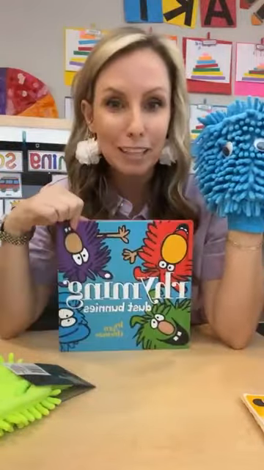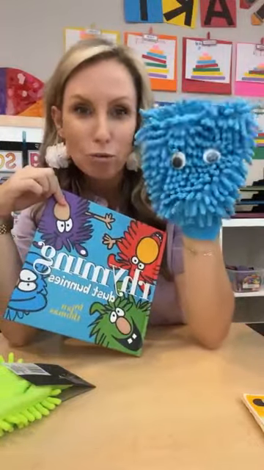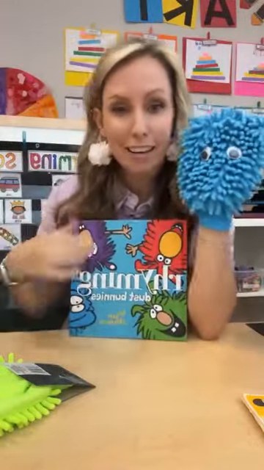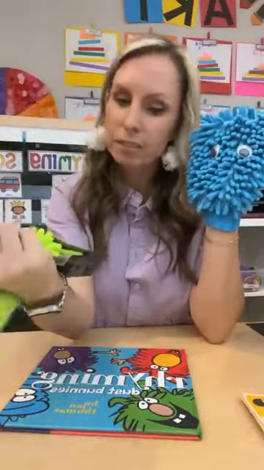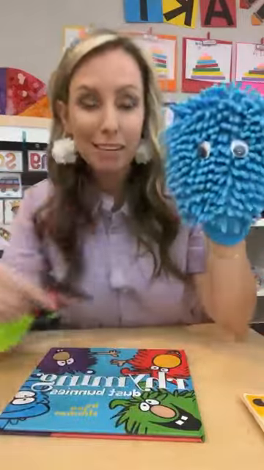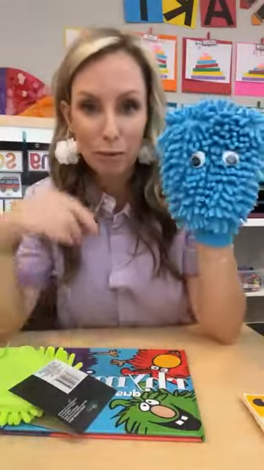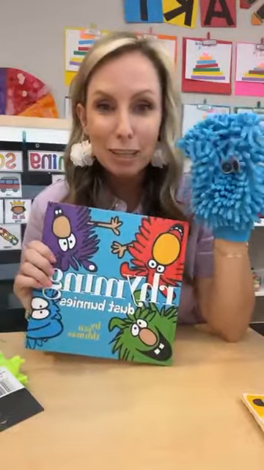It's a book where these little dust bunnies rhyme in the whole book, and you can have a little rhyming dust bunny puppet. Again, these are just at the dollar store. They are car wash microfiber wash mitts, but glue some eyeballs and a mouth on. My mouth fell off because I used it in my classroom. And now you have a little rhyming puppet.